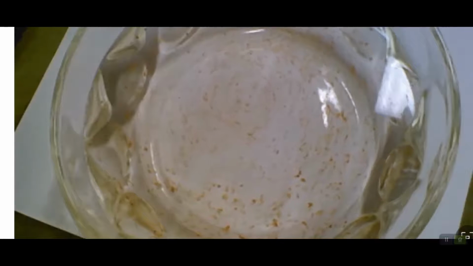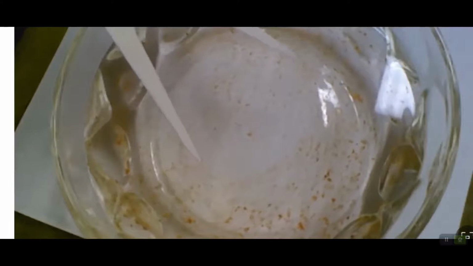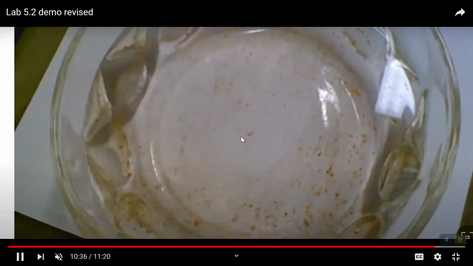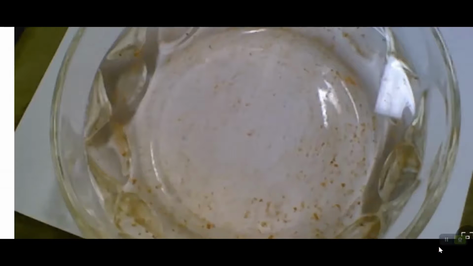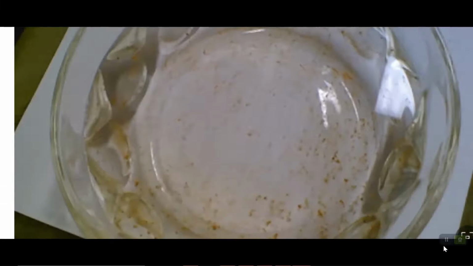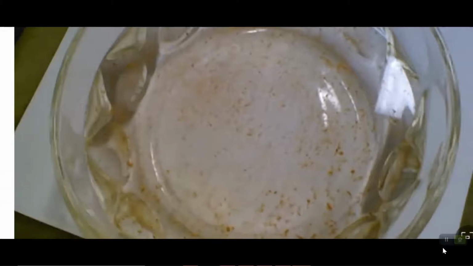You may have to dump out that water, rinse out the bowl, and then put fresh pepper in, because if you get too much soap in there, it doesn't work the way it's supposed to. But that's the idea about how you are going to put a drop of water on there and then measure that micelle. And I think that's everything that I have to show you with that.